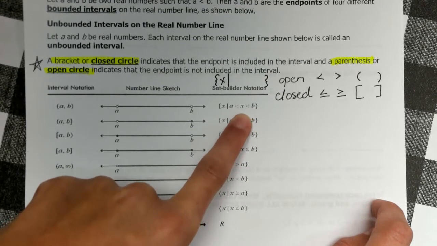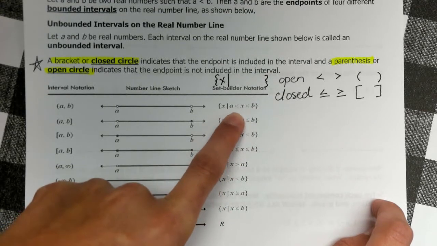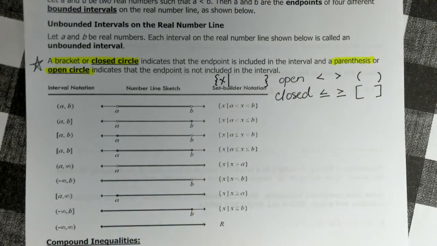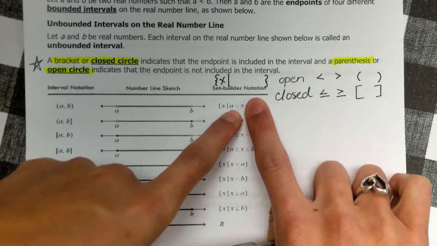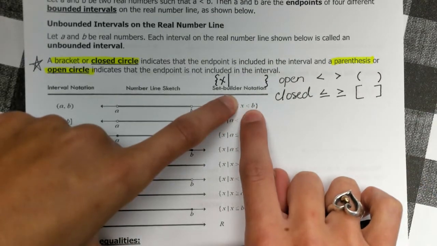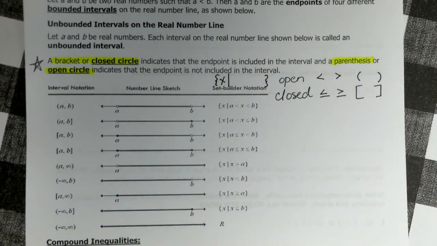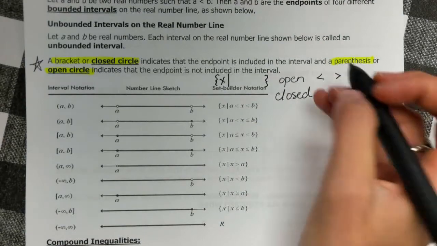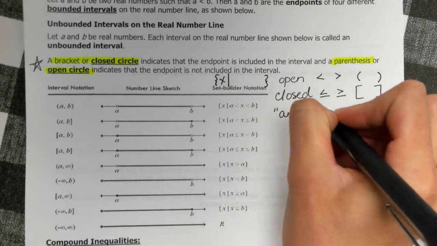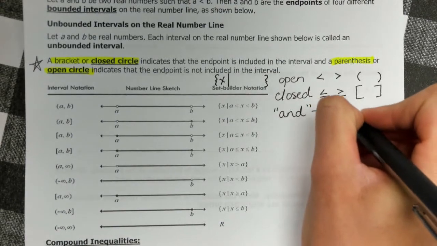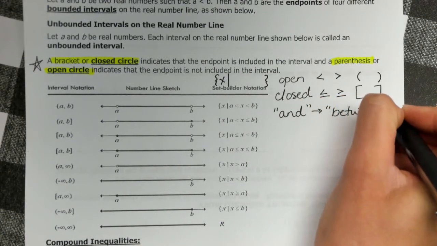Okay, when it's written like this, that's all it means is x is between those two. Okay, if you cover this up and read it backwards, it's telling you x is greater than a and x is less than b. Okay, so that goes to your and compound inequalities.